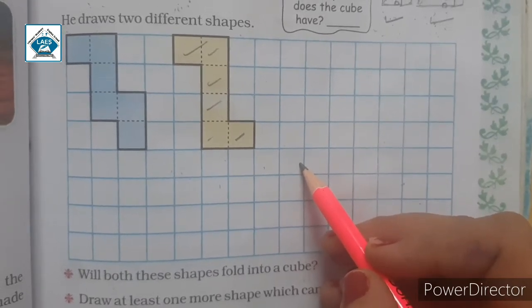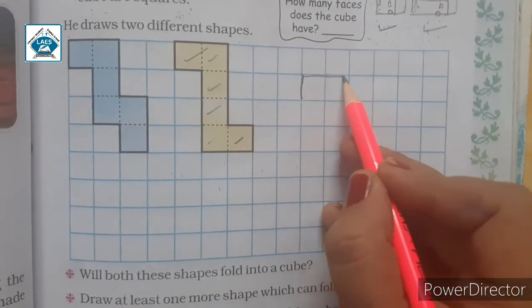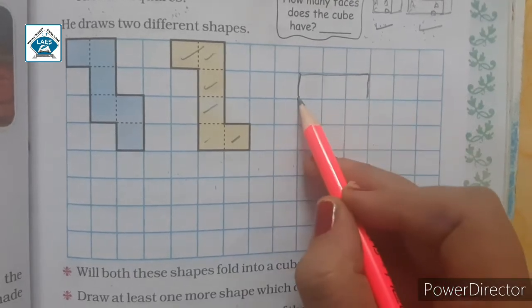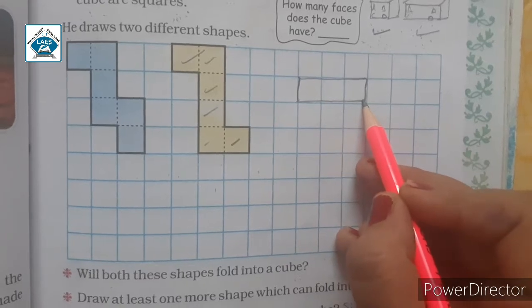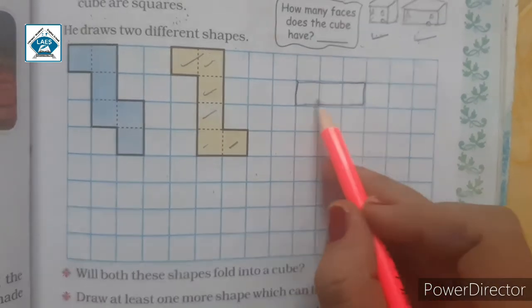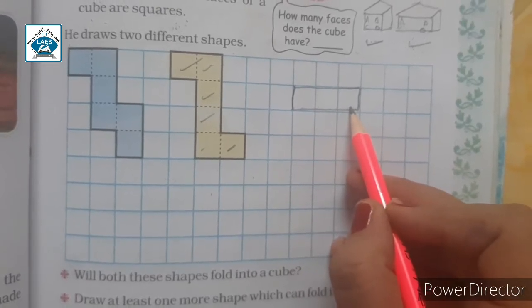So first I am forming these 3 squares: 1, 2, 3. Now on the bottom side I will take 3 more.